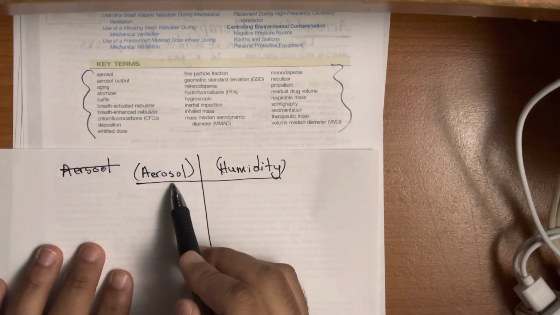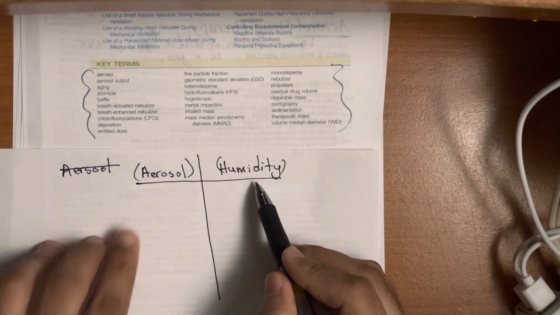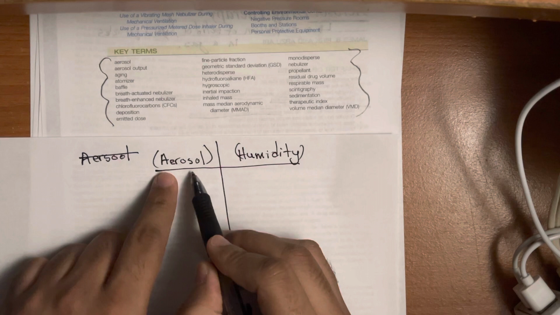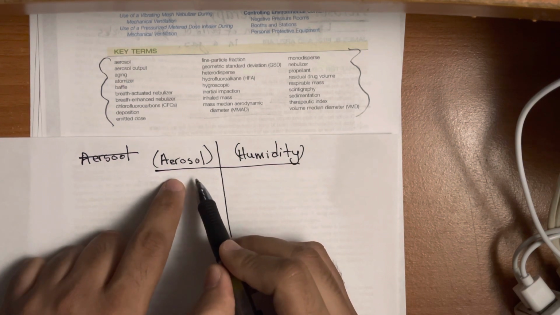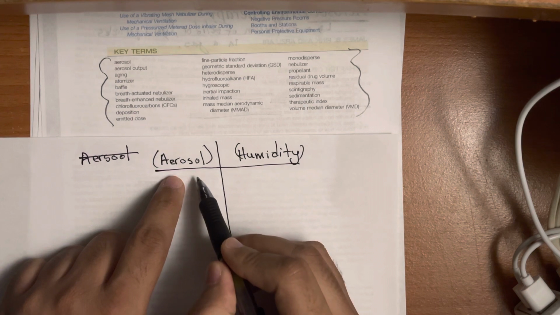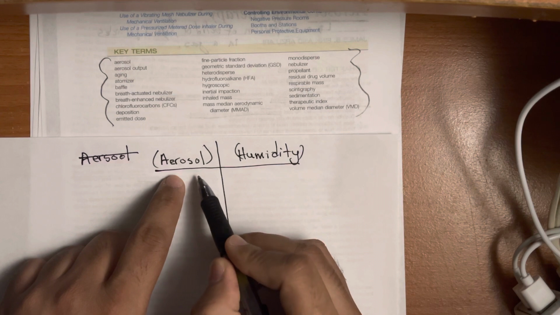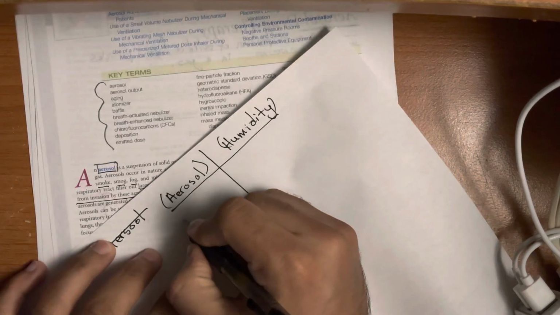So aerosol and humidity. Aerosol is any type of drug. It's going to be large particles that you suspend in that air or that gas you're delivering to the patient. Aerosol will be visible. You can see it.